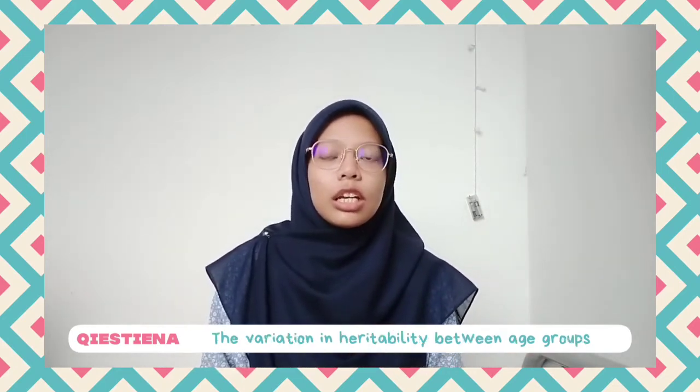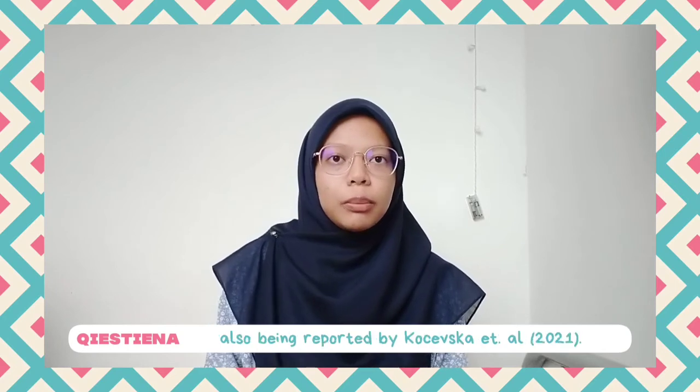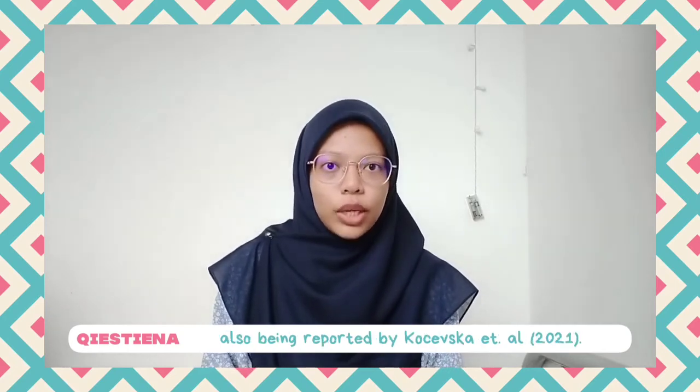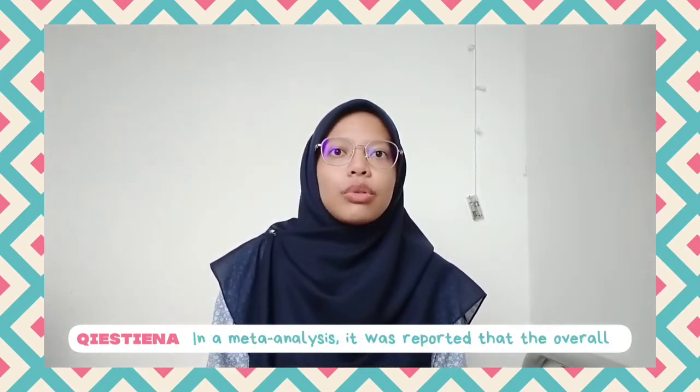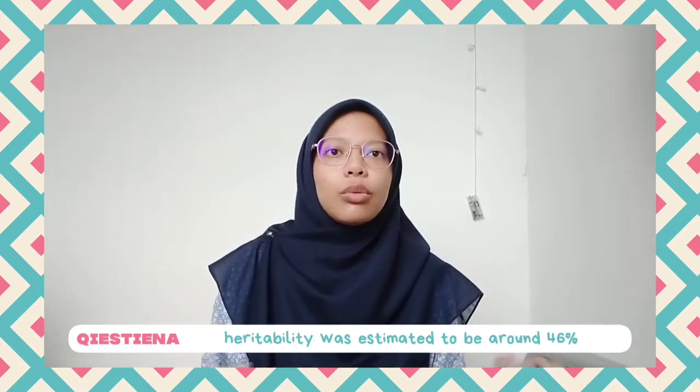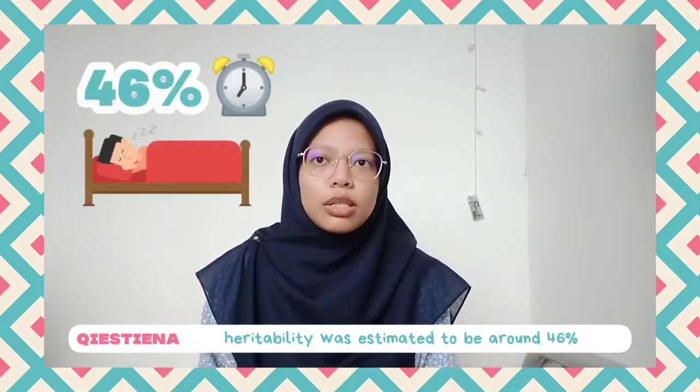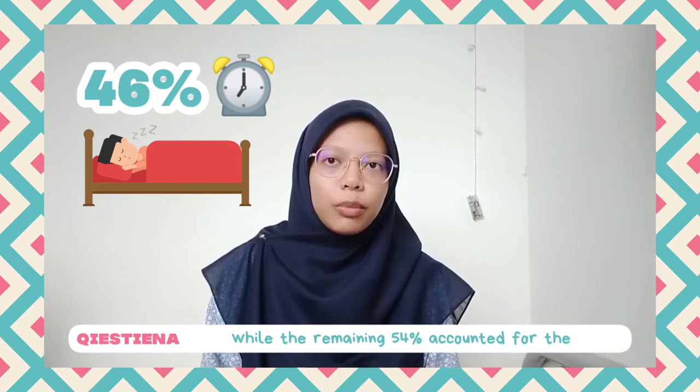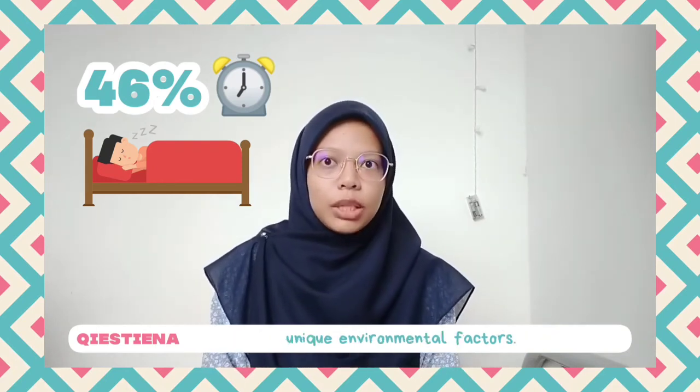The variation in heritability between age groups was also reported by Kaczynska et al. 2021. In the meta-analysis, it was reported that the overall heritability was estimated to be around 46%, while the remaining 54% accounted for unique environmental factors.